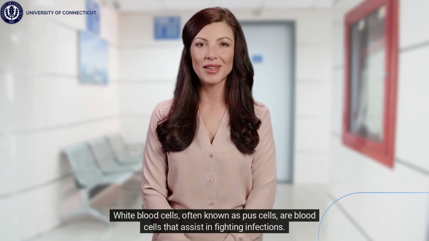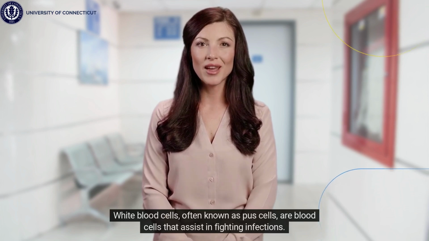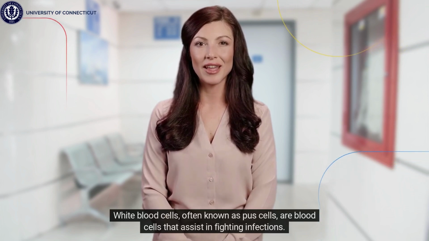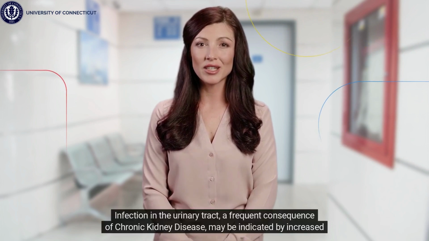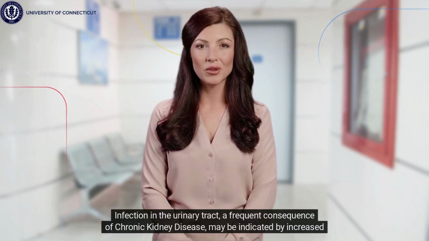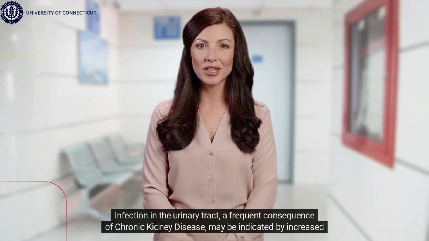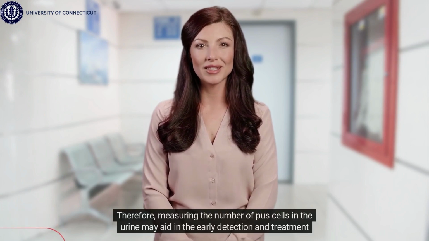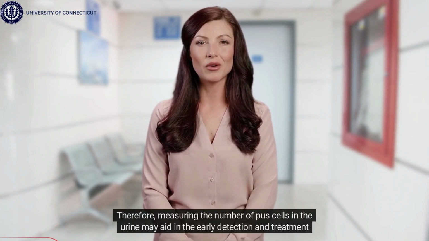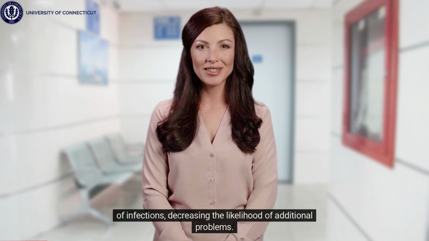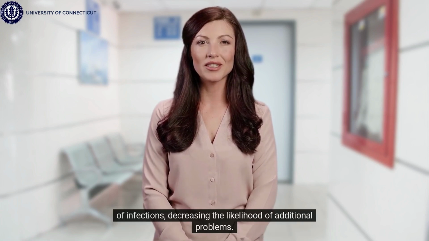White blood cells, often known as pus cells, are blood cells that assist in fighting infections. Infection in the urinary tract, a frequent consequence of chronic kidney disease, may be indicated by increased pus cells in the urine. Therefore, measuring the number of pus cells in the urine may aid in the early detection and treatment of infections, decreasing the likelihood of additional problems.